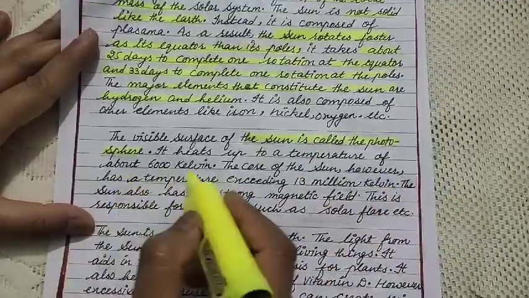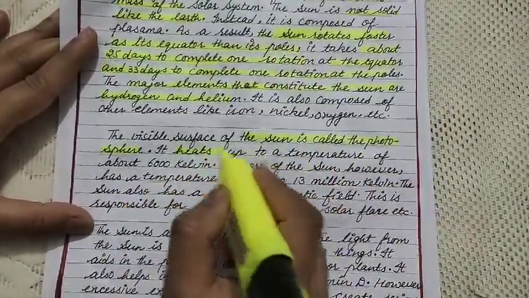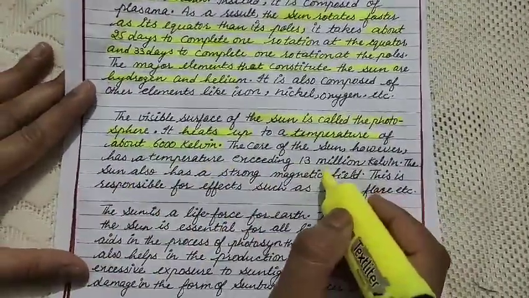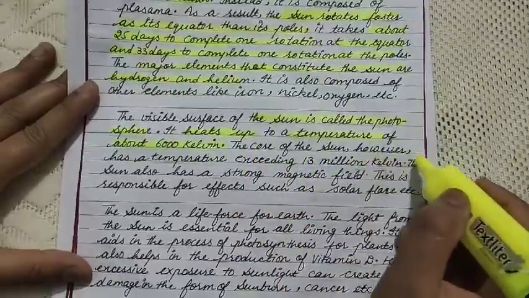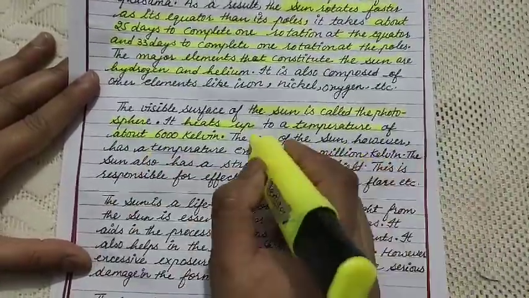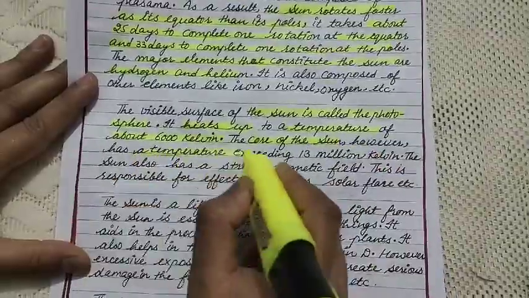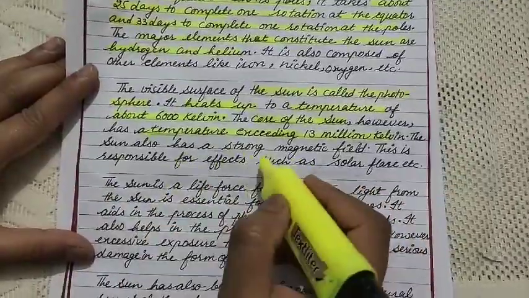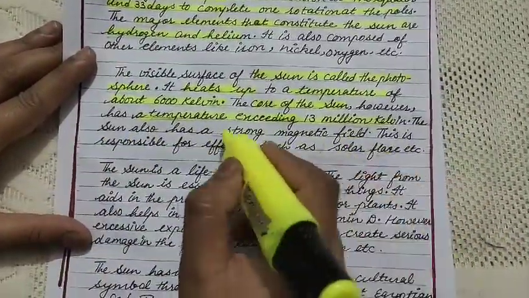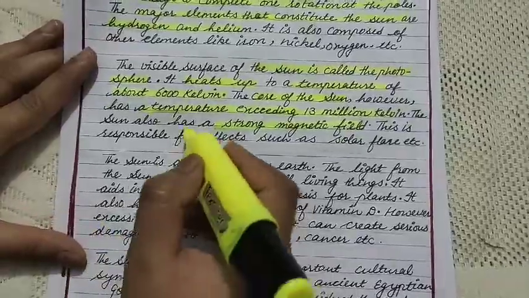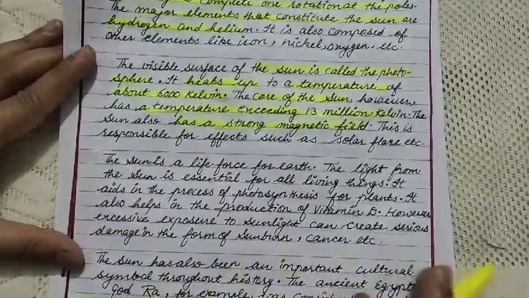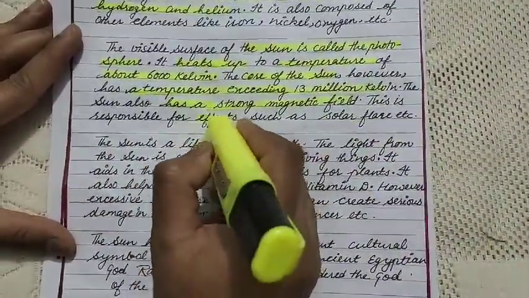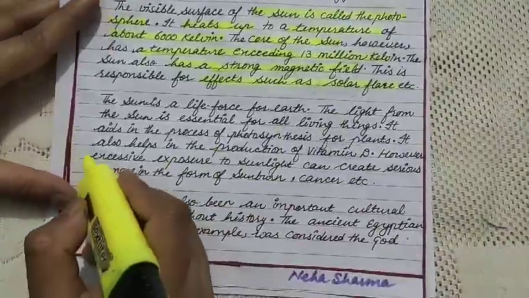After that, it heats up to a temperature of about 6000 Kelvin. The core of the sun, however, has a temperature exceeding 13 million Kelvin. This is also a very important point. Next, the sun also has a strong magnetic field. This is also an important point. This is responsible for effects such as solar flare, etc. So, this is also very important.